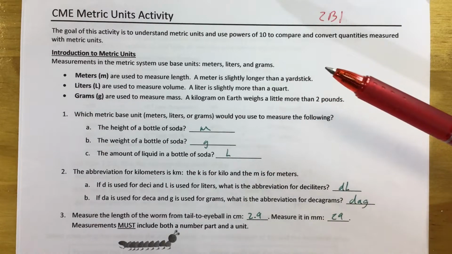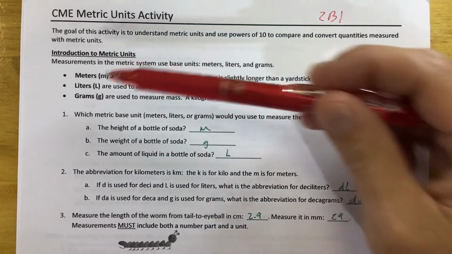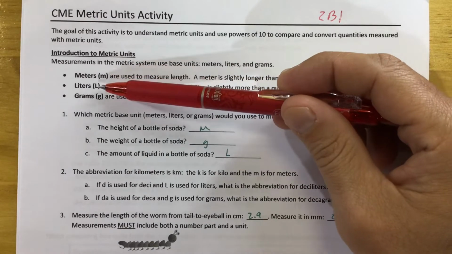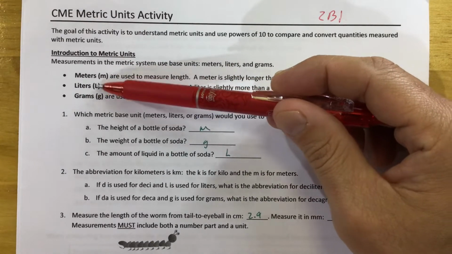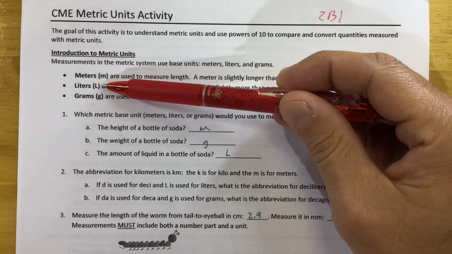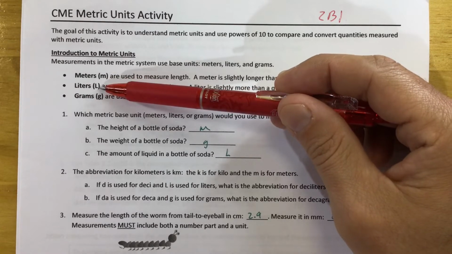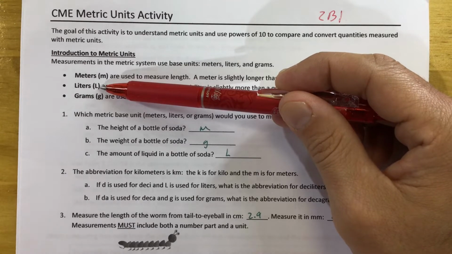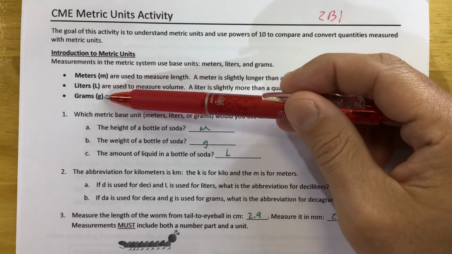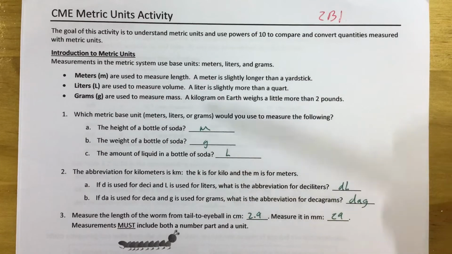All right, within this system, we do a lot of abbreviating with things. Meters are going to be abbreviated as M. Liters are going to be abbreviated as L. They have a capital L here. It doesn't actually have to be a capital letter. I think we're using a capital L so that it doesn't look like it might be a capital I. Grams are going to be with a G.